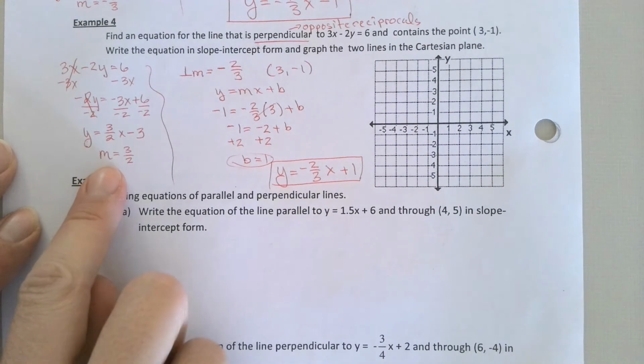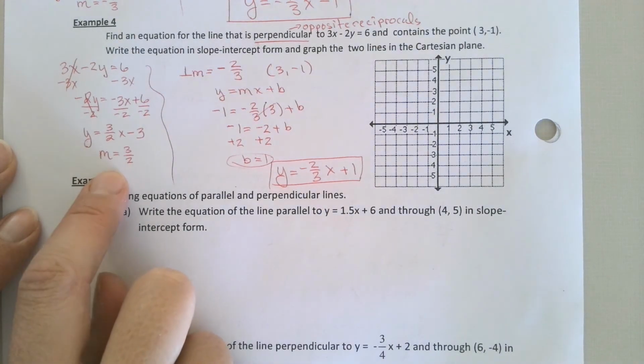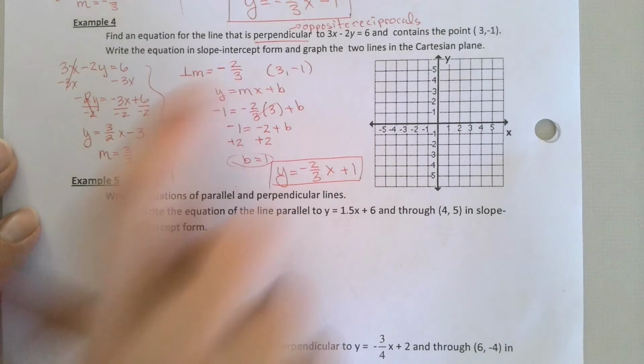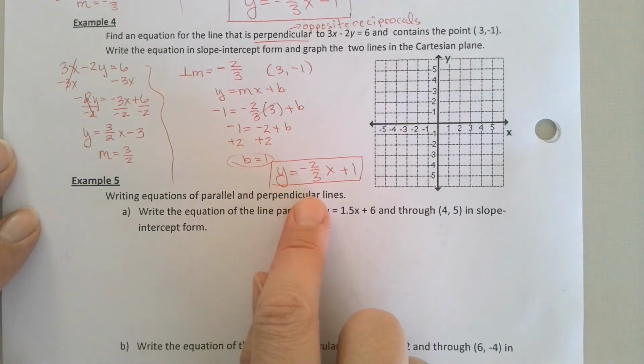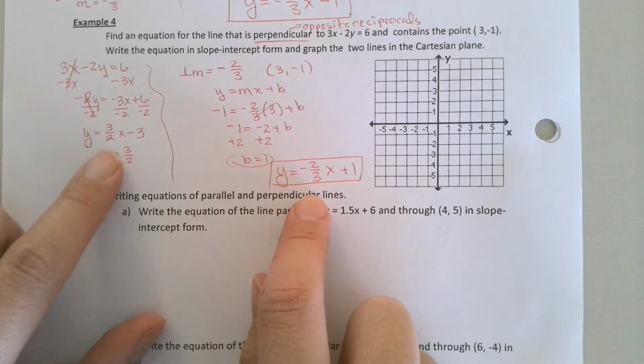So again, once I find the slope, I'm done with this line. I am focusing on using the opposite reciprocal. So that'd be it. I'd be done with this problem. To look at this, let's go ahead and check out the graph.